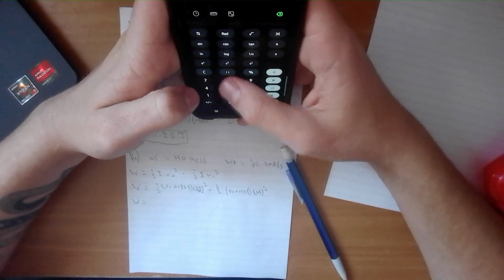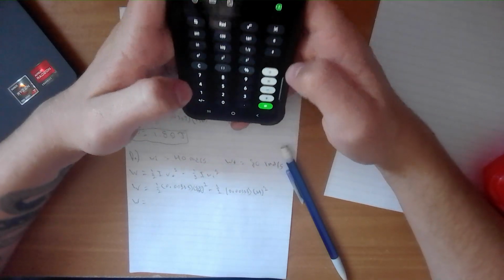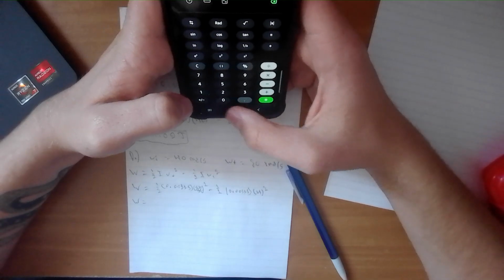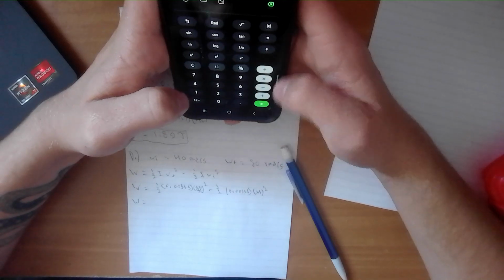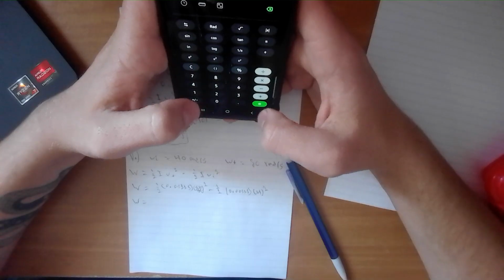All right, we're going to do one side and the other. So we'll do 80 squared, 6,400 times 0.00225, 14.4 times 0.5, we get 7.2.